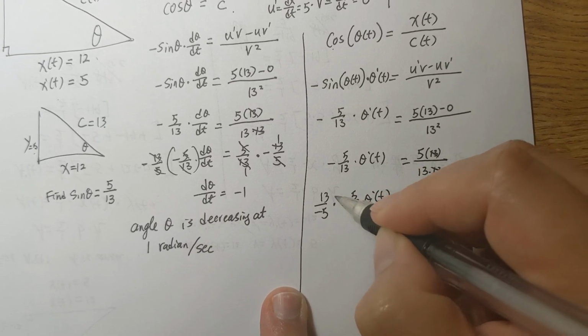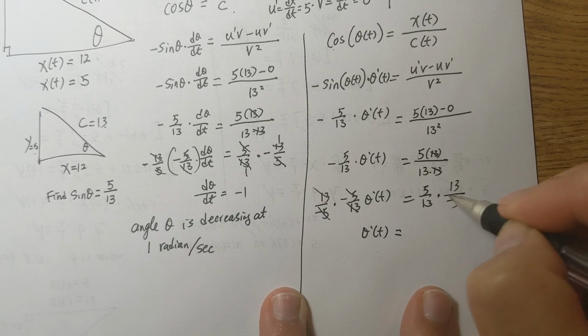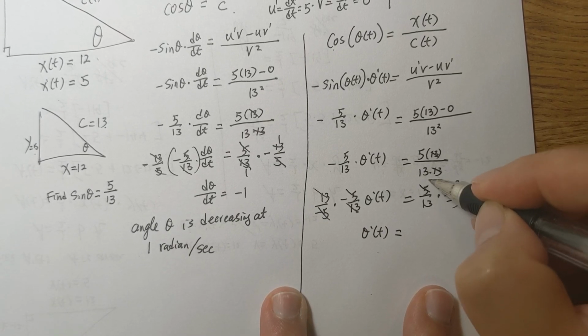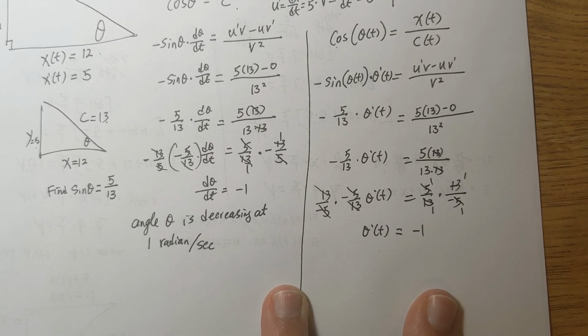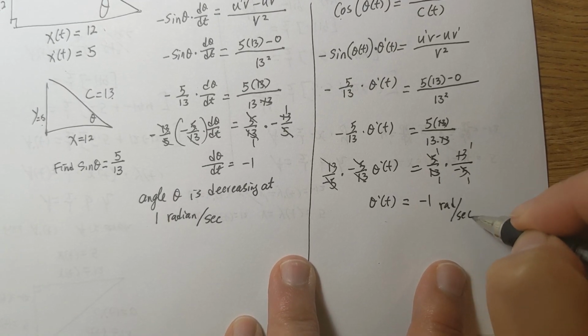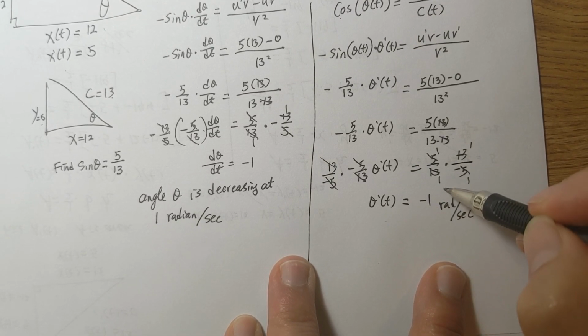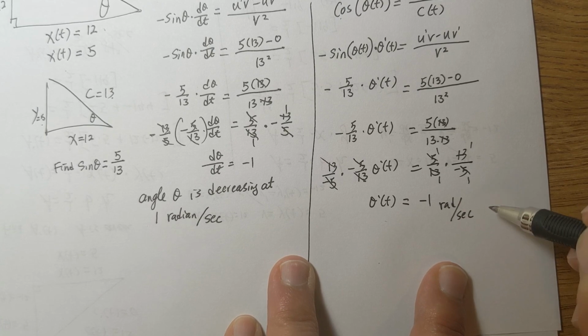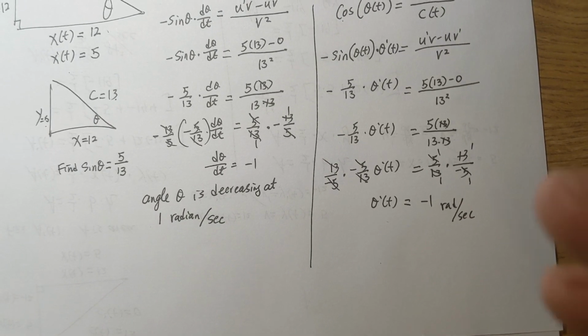This cancels because they're identical, and then you cancel this, and you get negative 1. So therefore it's the same answer. The angle theta is decreasing at 1 radian per second. So we finished question number 3.